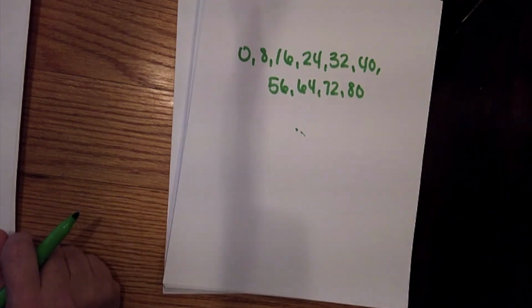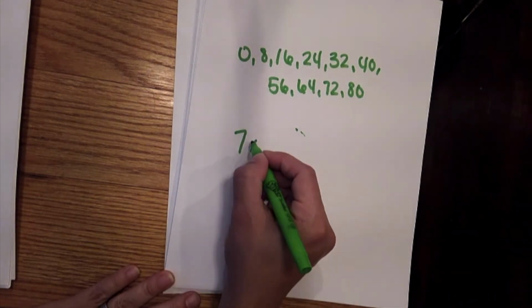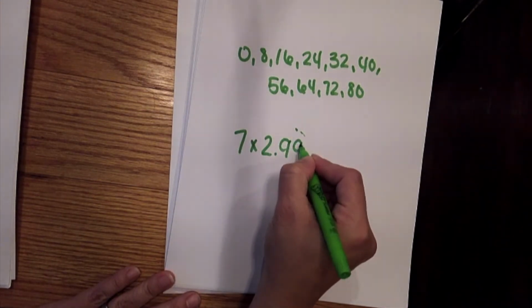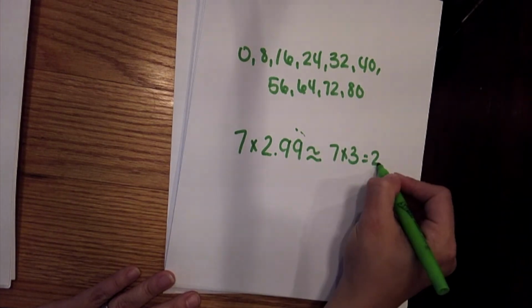Another way to practice is when you're in the grocery store. You can estimate in the grocery store. When you get to the produce department and you see the watermelons, maybe they each cost $2.99 each. And so you can ask your student, how much would it cost if I bought 7? So really this is 7 times $2.99, but that's about 7 times 3, which is 21.